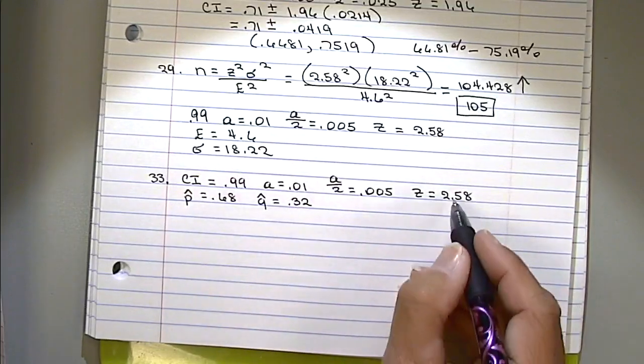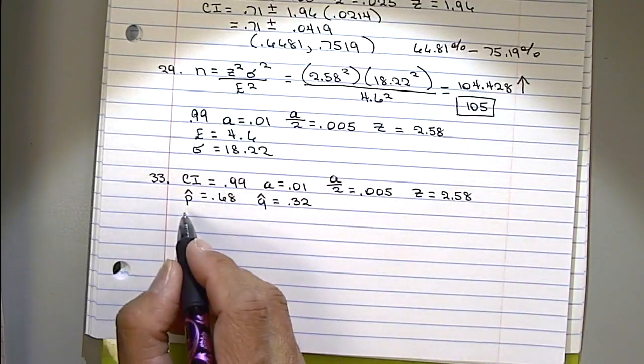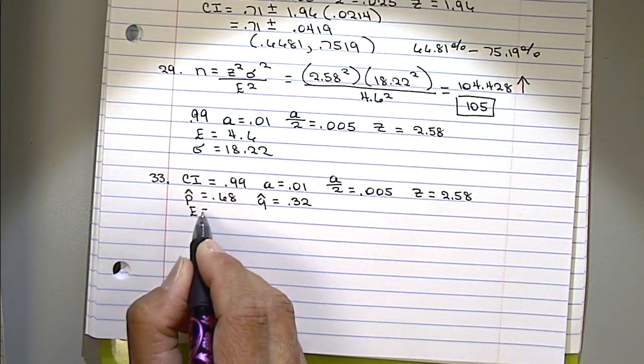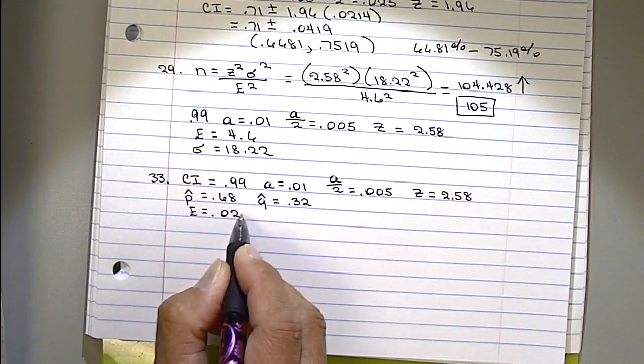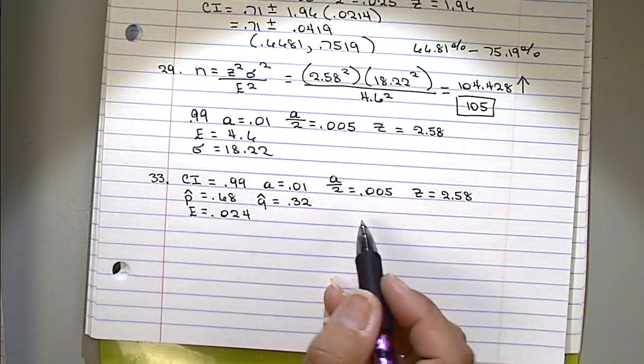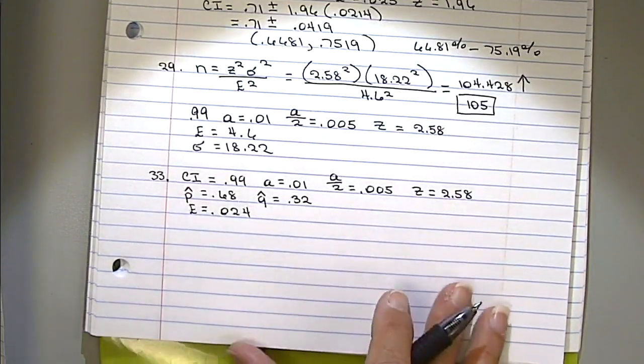And now I've got my z-score, and he had to tell me what margin of error he was working on. He wanted that margin of error to be within 0.024. It's really small, but this is a proportion problem, you know? So he's really saying within 2.4%, right?